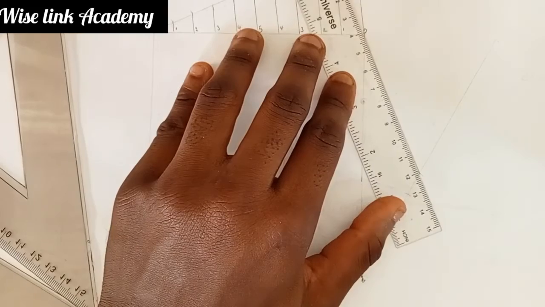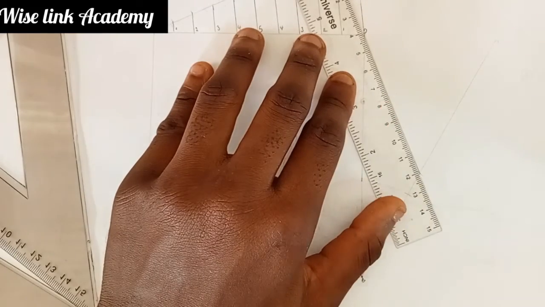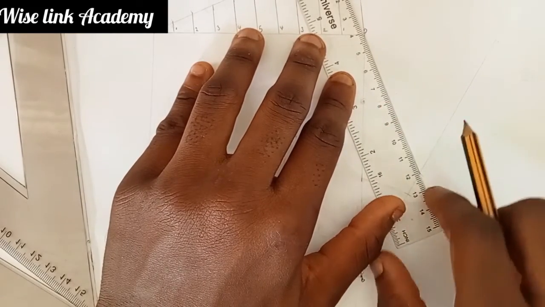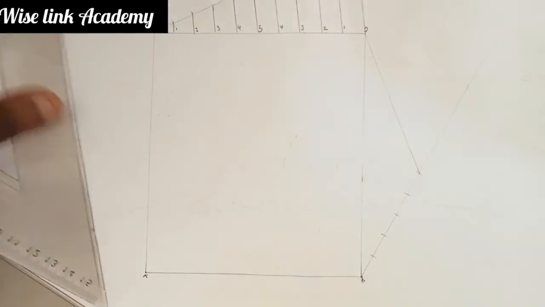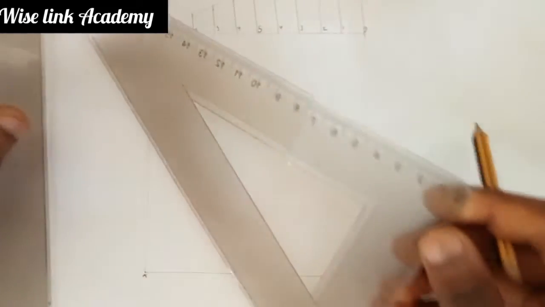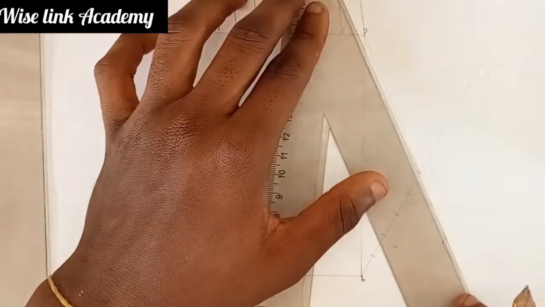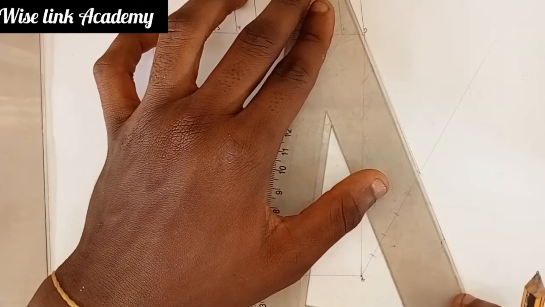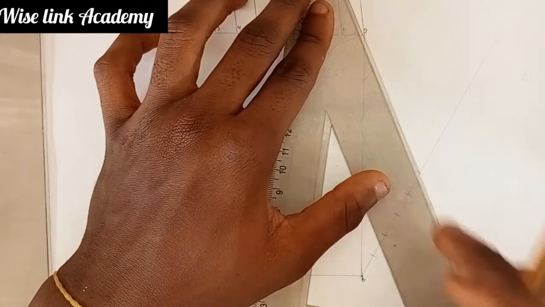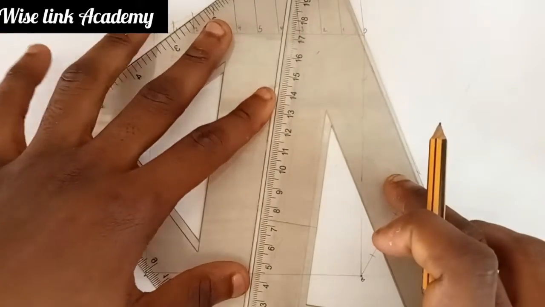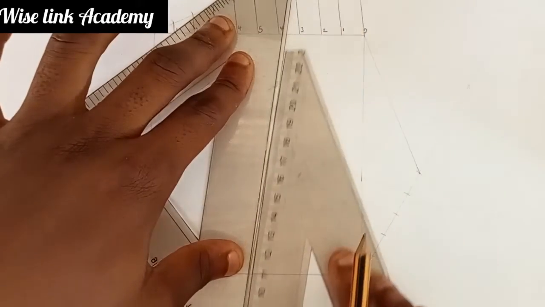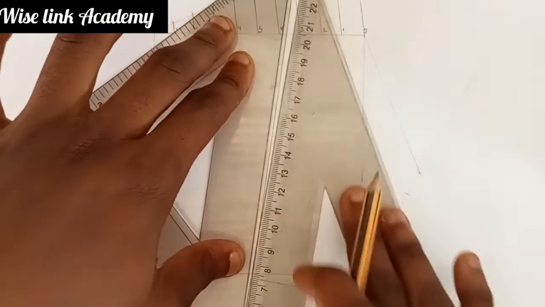Have you seen that? So I use my ruler. You can replace it with just a set square. Place it at the edge, very close to join together. Can you see that? Then you hold it down. You put this one here, so as for you to have a parallel line. So take it.